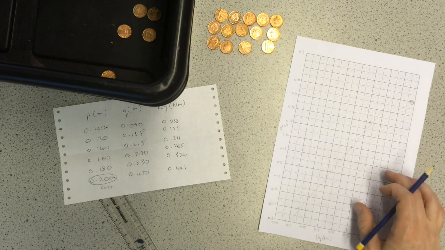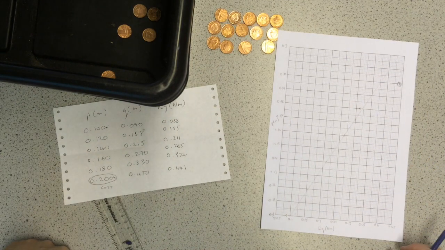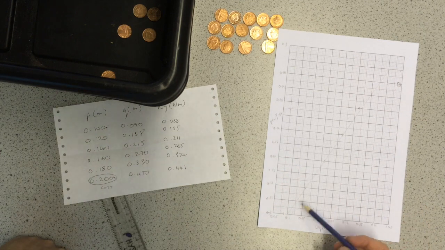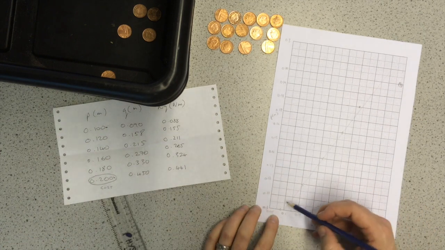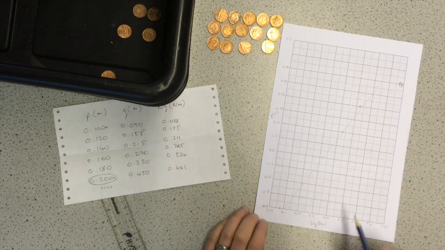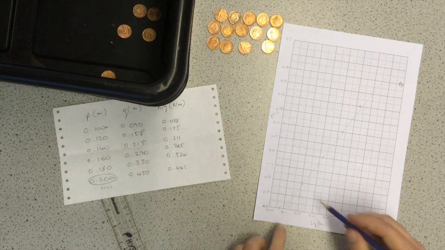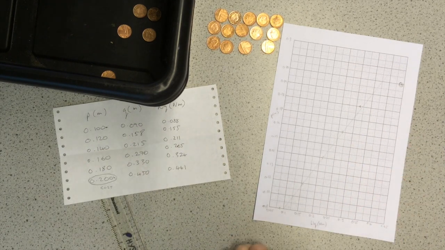I'm down to 14 points, but I'm about to lose another one because my line of best fit has got 1, 2 points above, but I'm ignoring that one, so I haven't got a fair scatter of points above and below. Then I've got 2 above and none below.